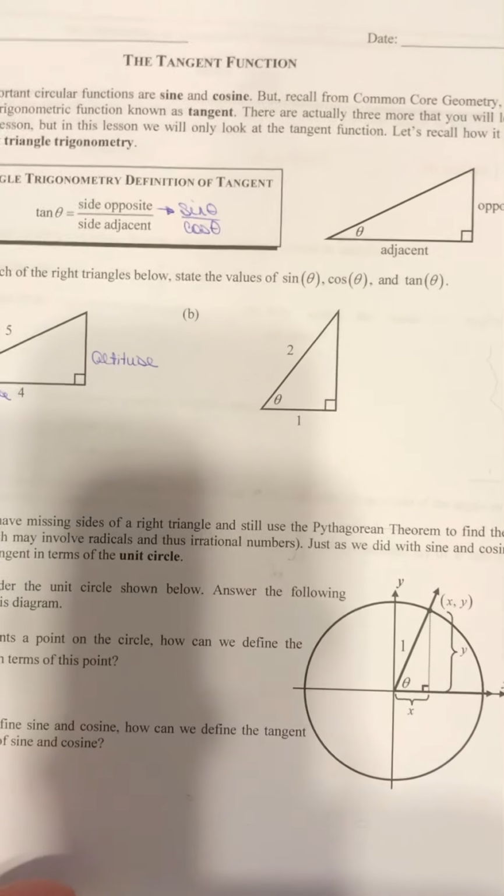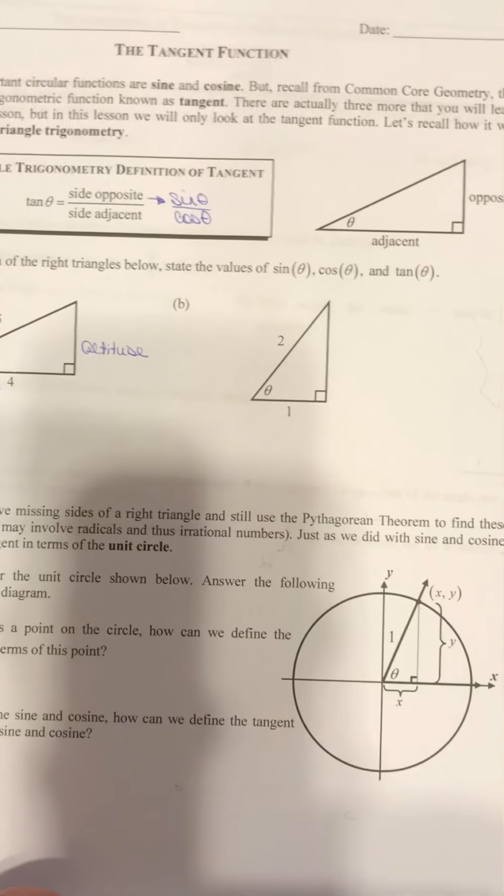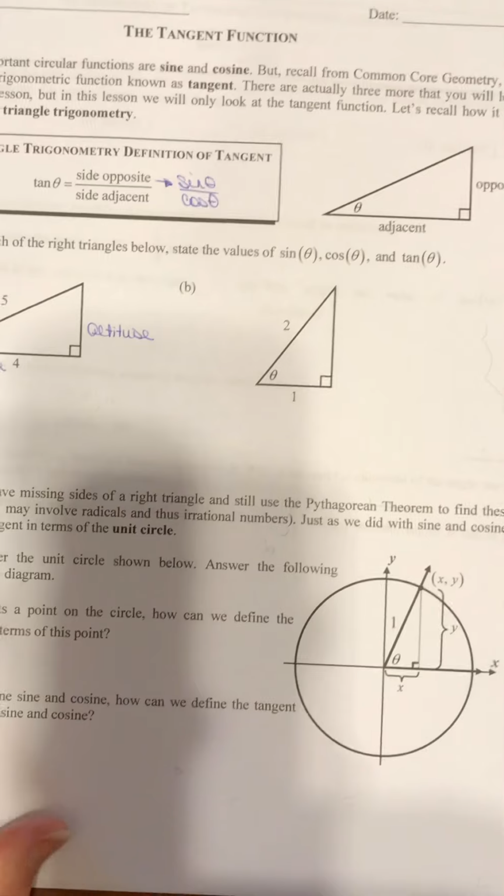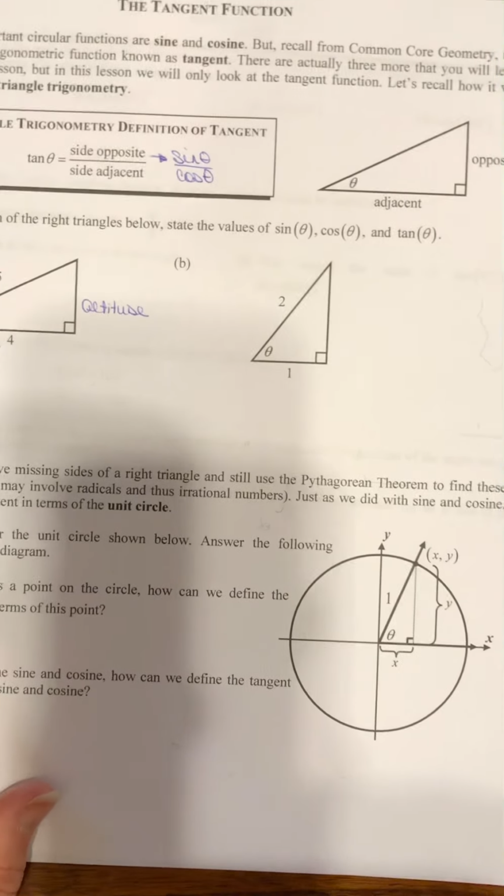Good morning. Here's the tangent function. Now, since we began, I've mentioned the tangent function in our class notes, but we've never really done any on the packets. So today we're going to talk about tangent.